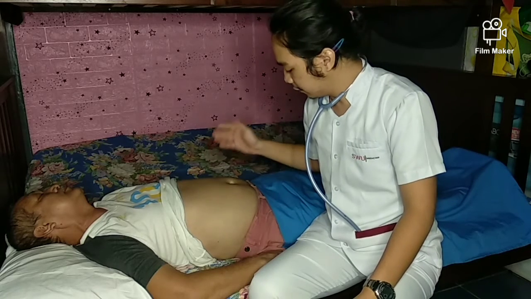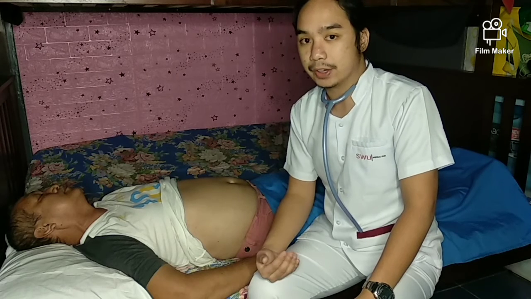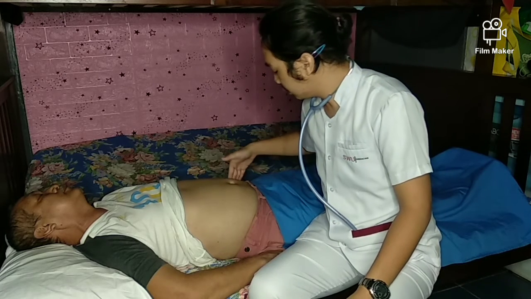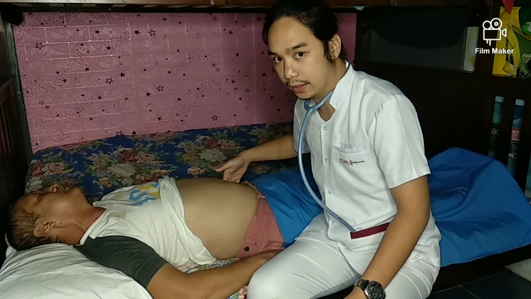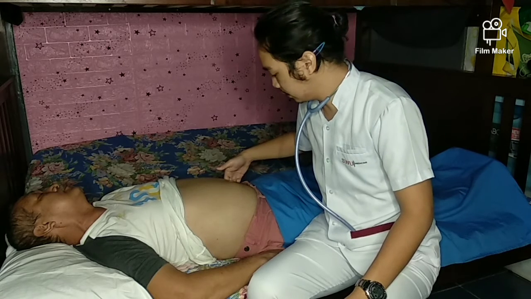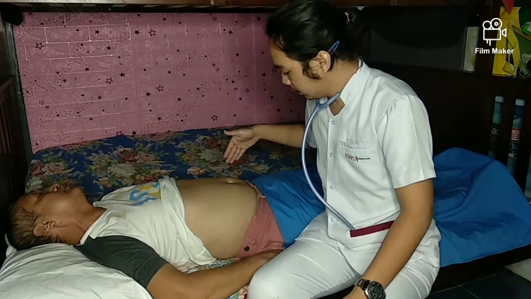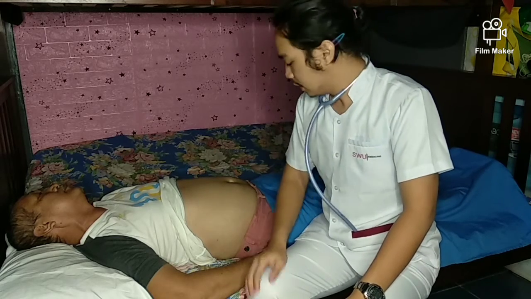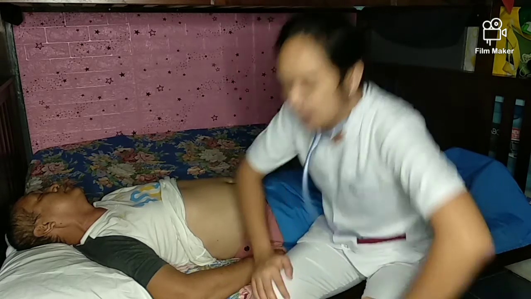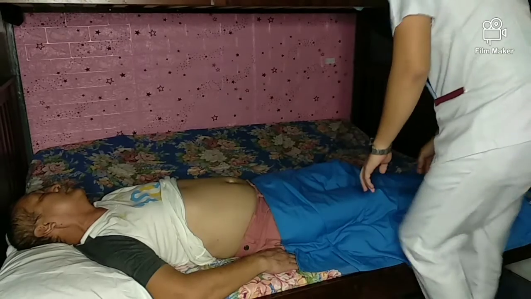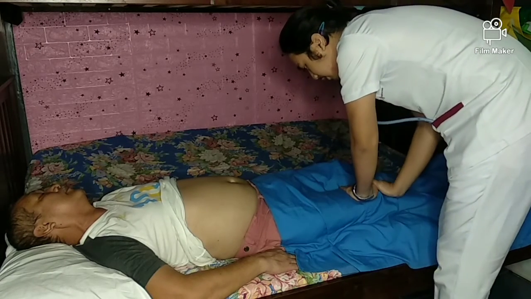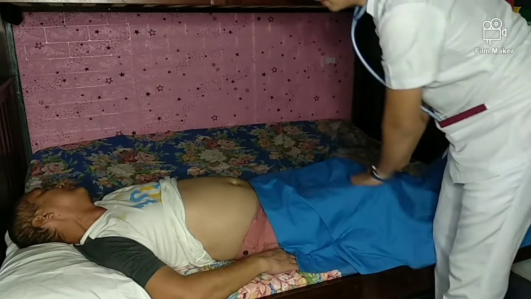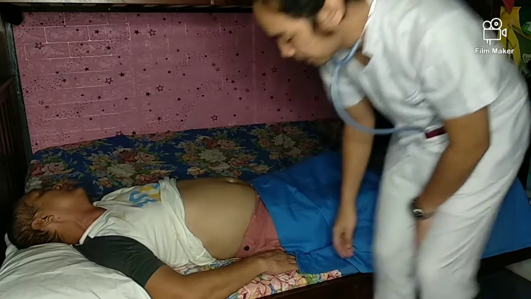And so first sign is to do a Rovsing sign, so that is for rebound tenderness. Okay, so you apply pressure in the right lower quadrant, and you quickly withdraw the pressure. Is there pain on the right lower quadrant? None. So that's negative. So next is to do a psoas sign. So apply pressure on the knee. Okay. So let the patient try to lift his knee. Okay. So no pain. Okay. So that's negative.